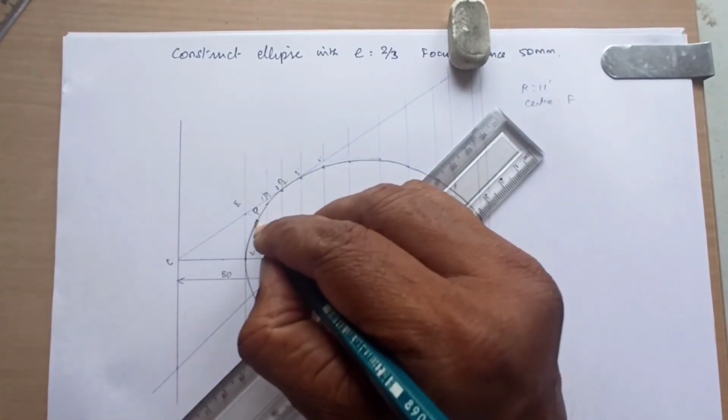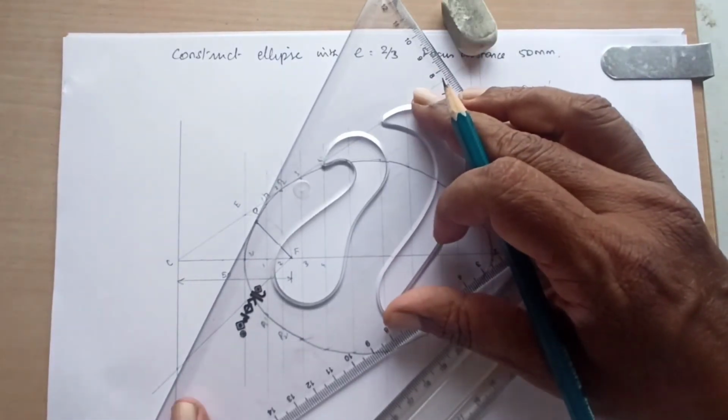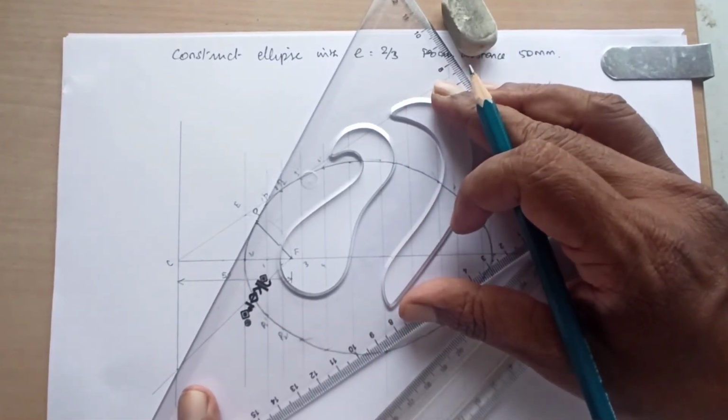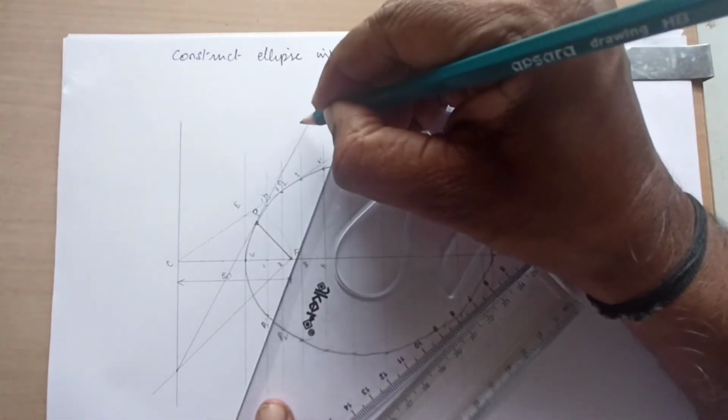So this point and P, when you join, that is going to be the tangent from that point. So this is the tangent line T.